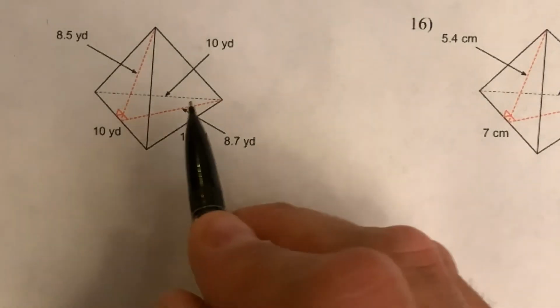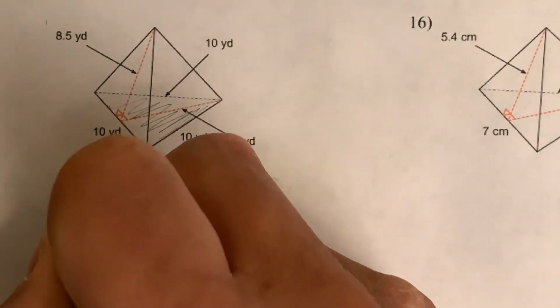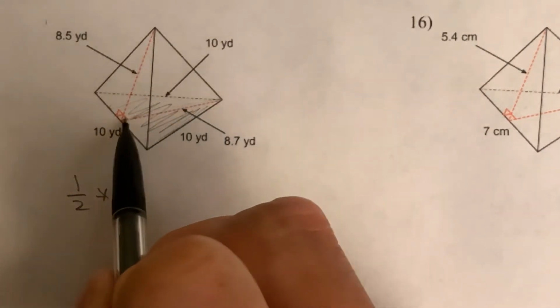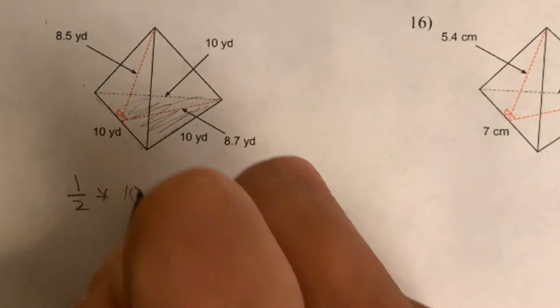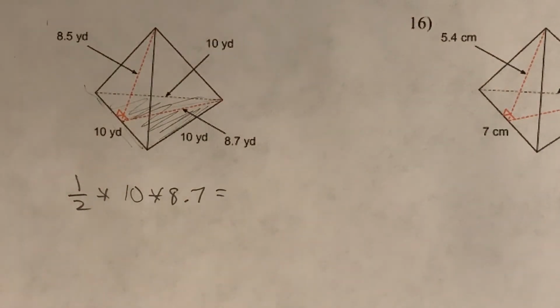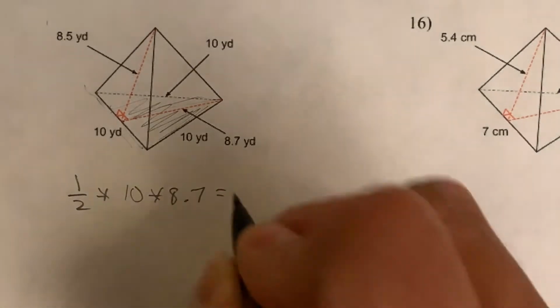First of all, the base is the bottom. It's a triangle. So the triangle is going to be 1/2 the base times the height. The base and height are right here. See, I'm making a 90-degree angle, so 10 times 8.7. So that's going to be 1/2, 10 times 8.7. So I think that's 43. Let's just double check. 43.5 maybe. 1/2 times 10 times 8.7.